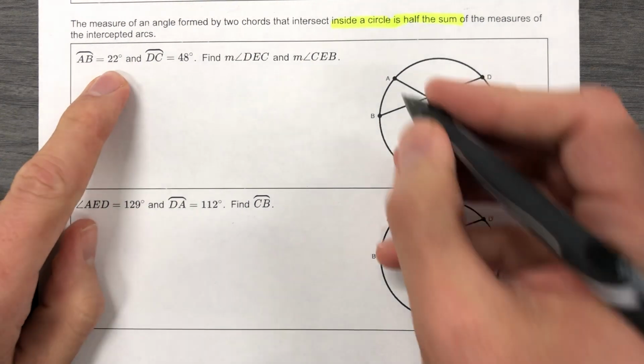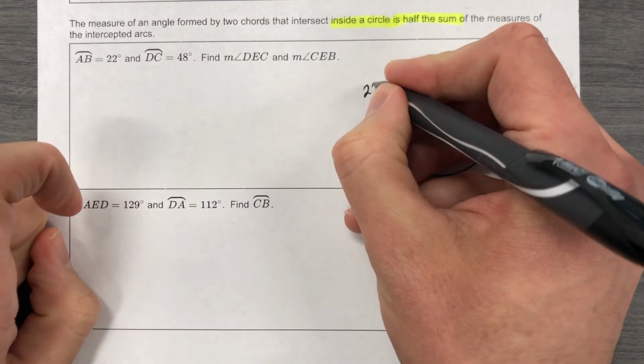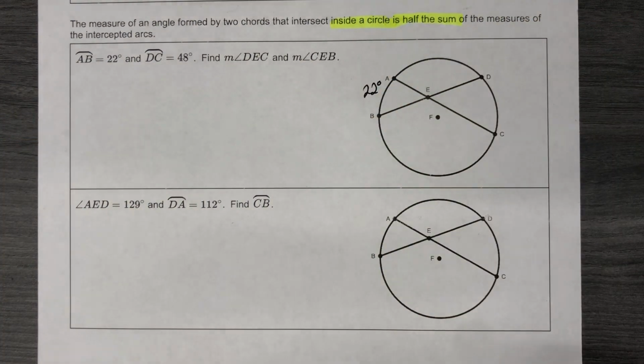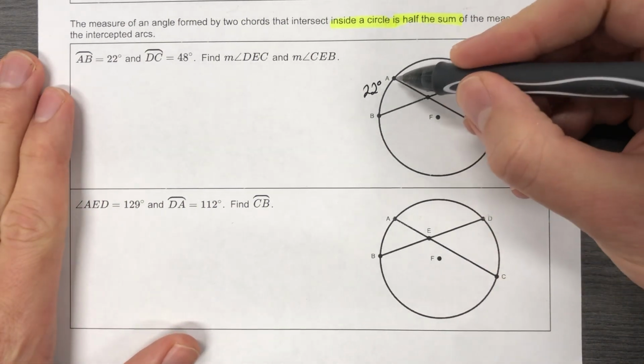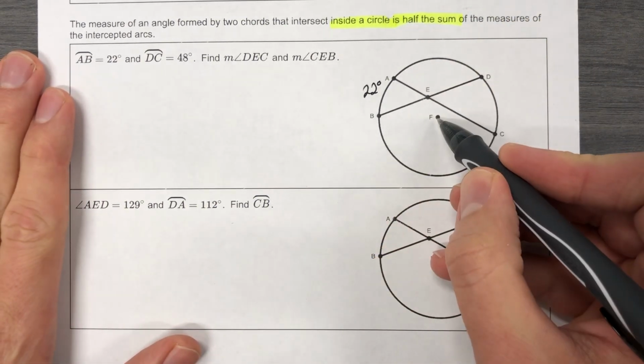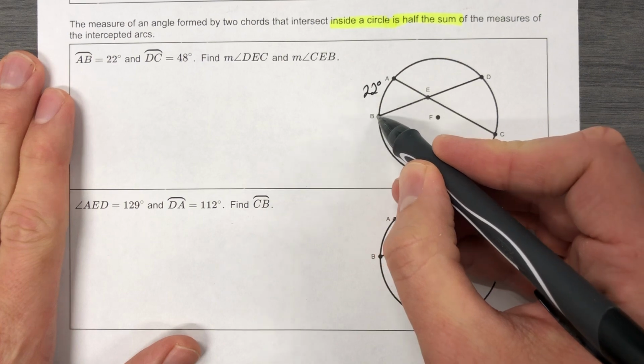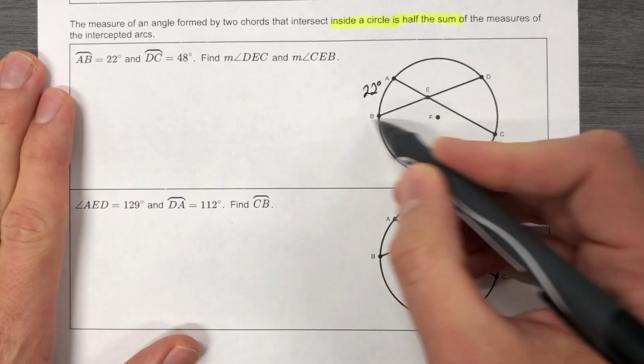Let's see, AB is 22. This arc is 22 degrees. Now what that really means is if I was to connect A to F and B to F, then this angle BFA would be 22 degrees.